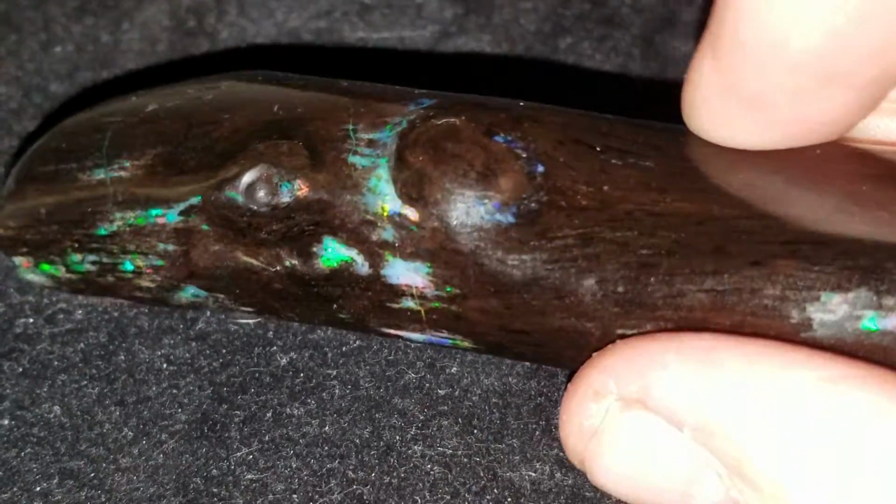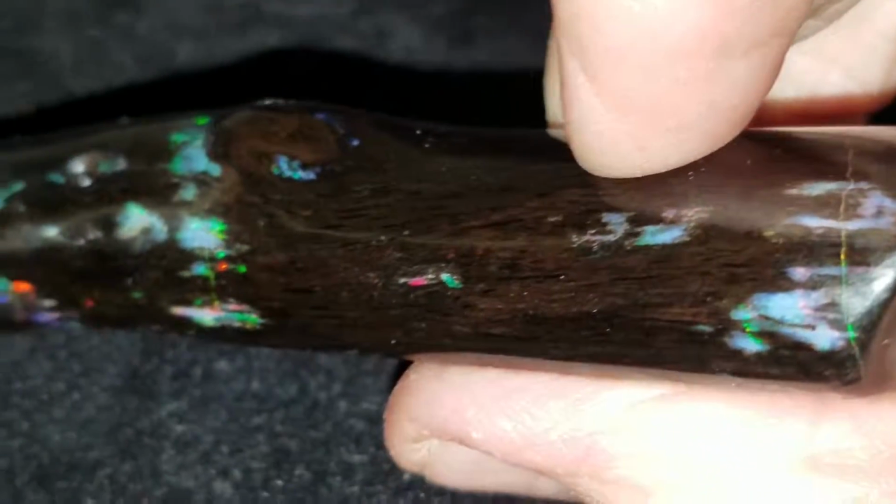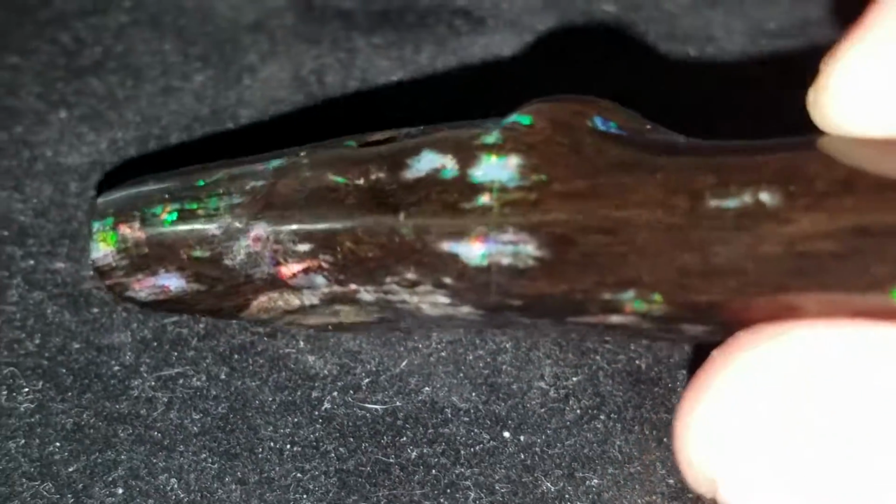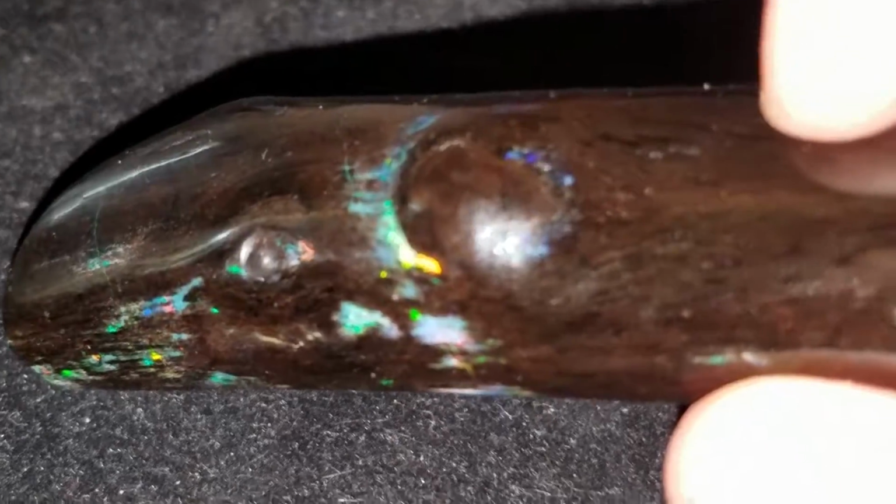And that goes along with iron oxide, and those two iron ions will precipitate opal from kaolinite clay. And the iron sulfide is what makes black opal black.